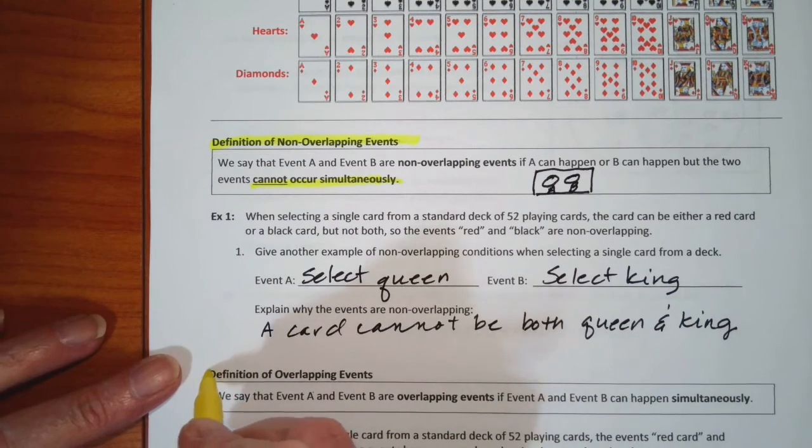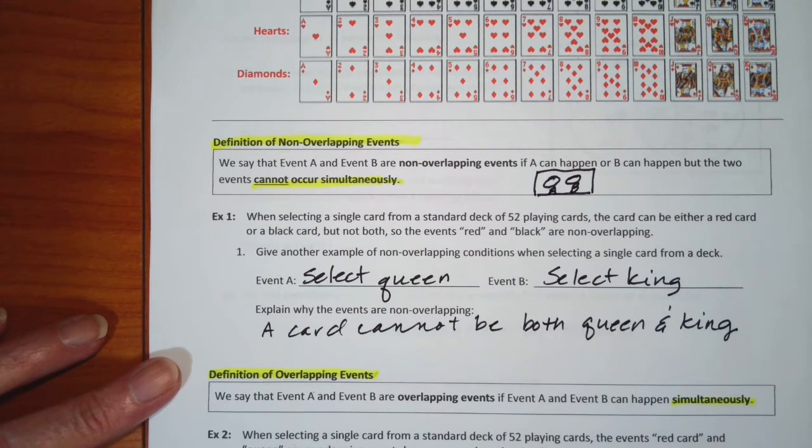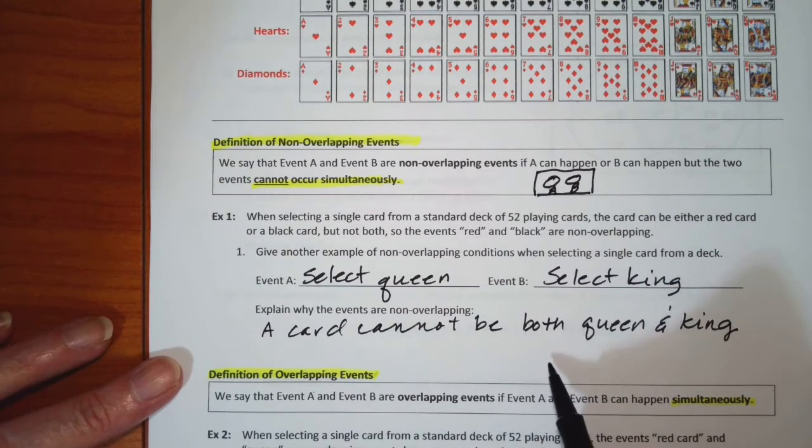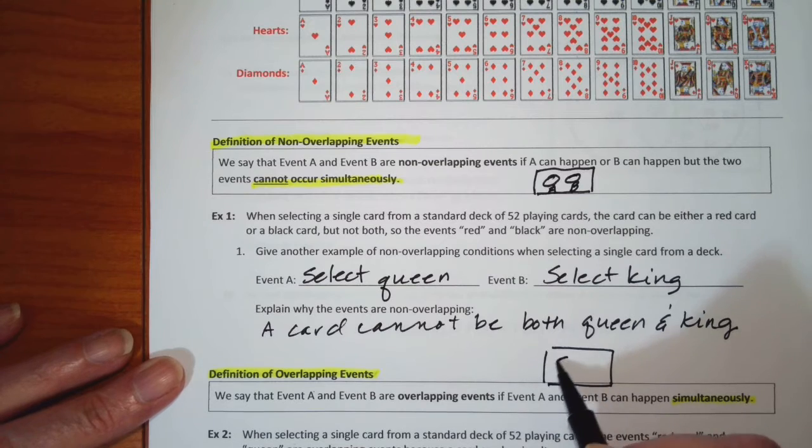The definition of overlapping events is when they can happen simultaneously. If you're looking at a Venn diagram, I'm going to draw it up here, this would be where you have overlapping.